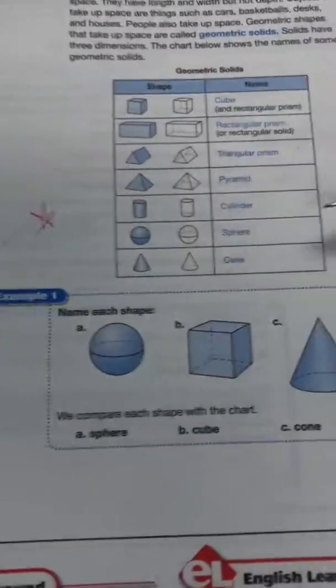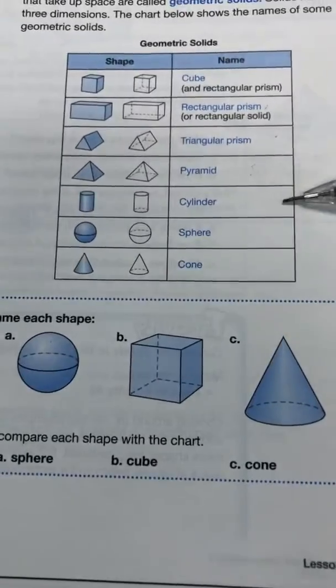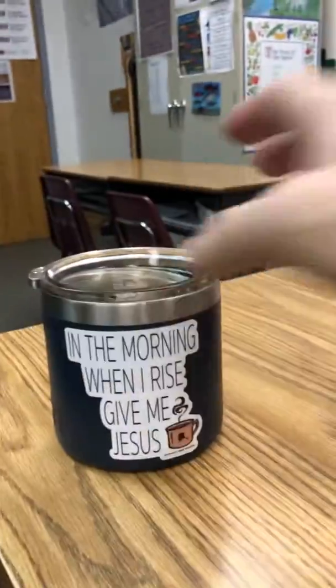So that's a pyramid. Then a cylinder, all right, my coffee cup, cylinder, circle base, okay? So there we go.